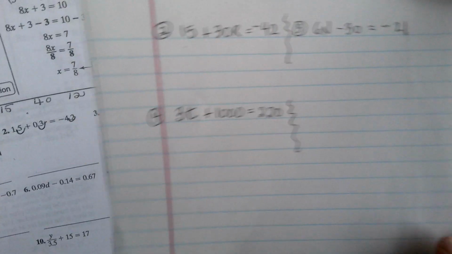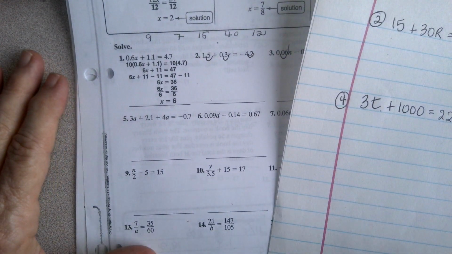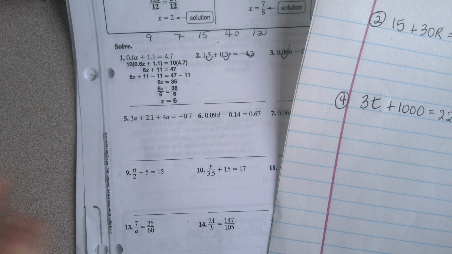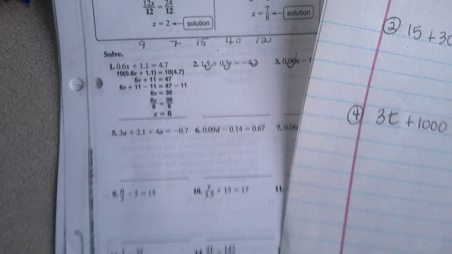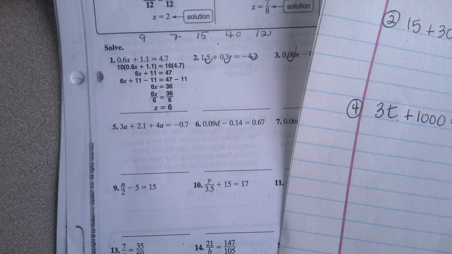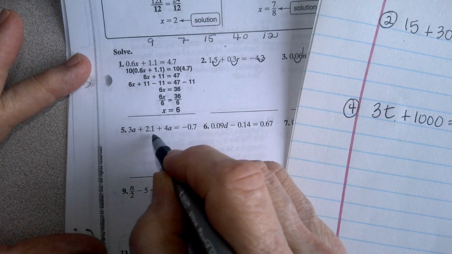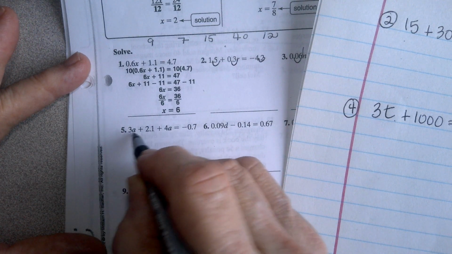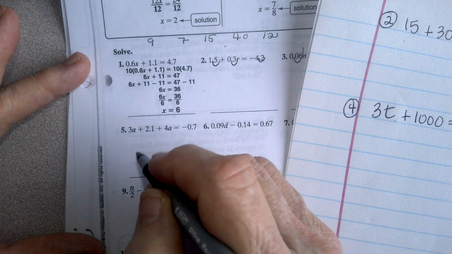Then let's look at your number 5. On your number 5, who knows how many places you need to move the decimal on that one? So we have no decimals. Look at all the numbers carefully. Once. Very good. Well, you didn't catch a mistake. So on this one, if I move it over once, who knows what this number is going to be? 30.